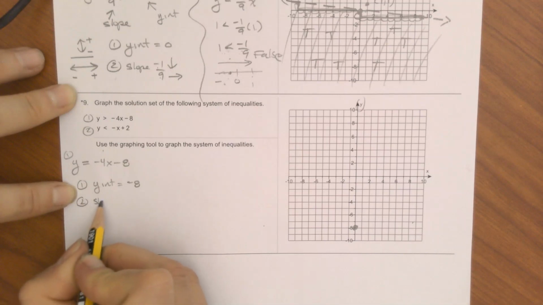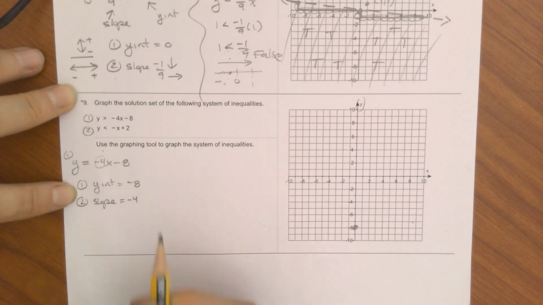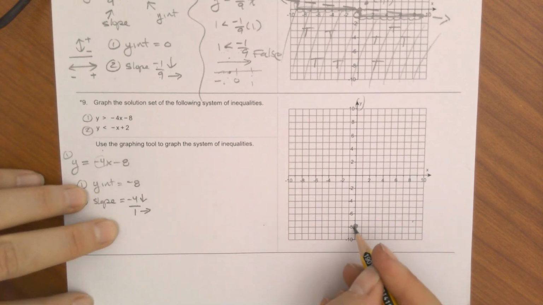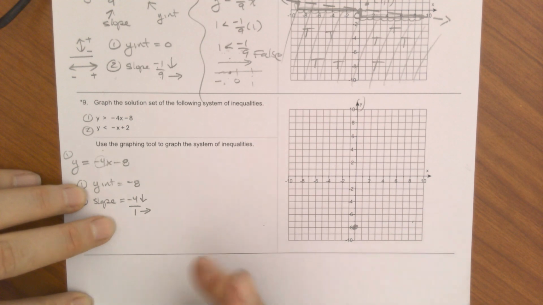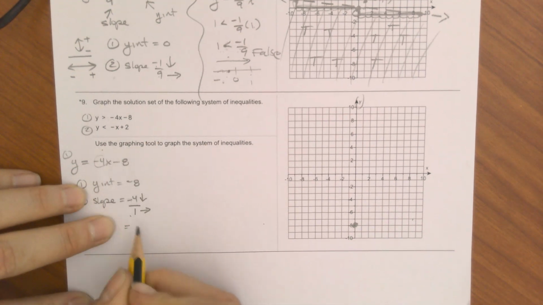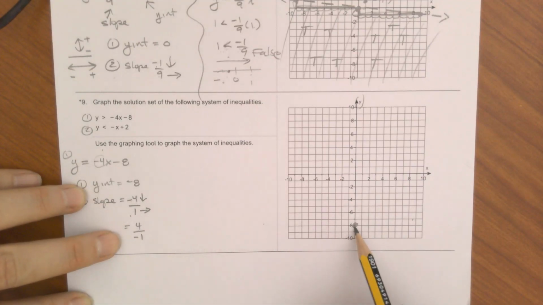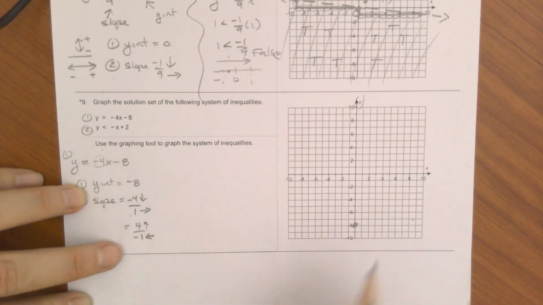Step 2, my slope. That's the number that's in front of the x, so it's negative 4. But I have to make it a fraction, so it's over 1. So down 4, right 1. Okay, I can't go down 4 here. So I'm just going to move the negative down to the bottom: 4 over negative 1. If I get stuck and I can't do it, just switch the negative to the other number. So now it's up 4, left 1.